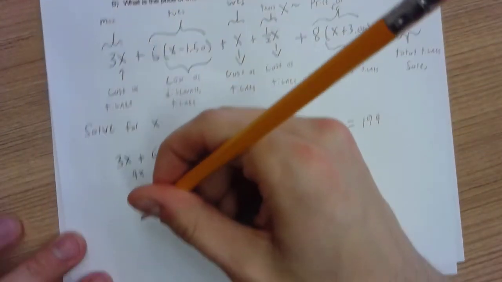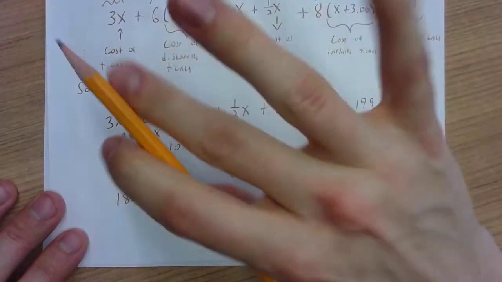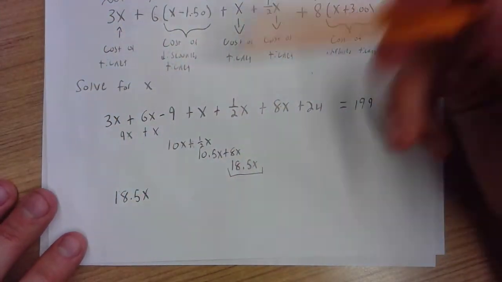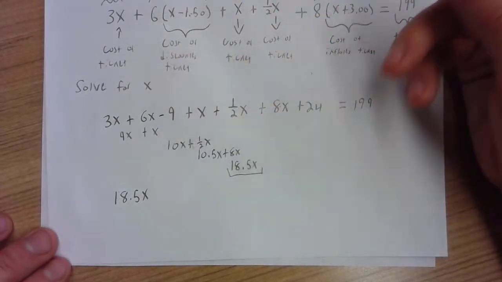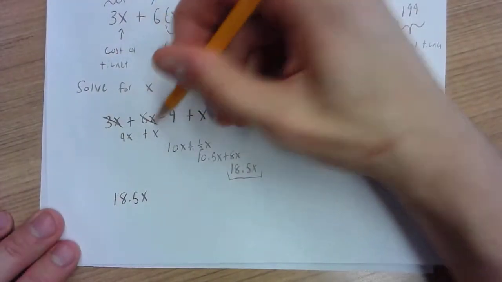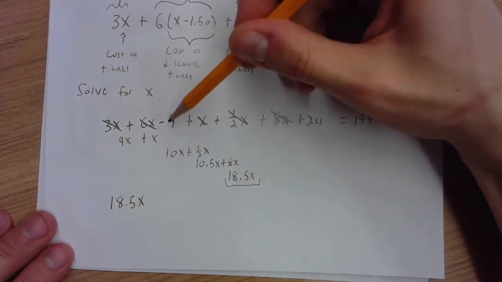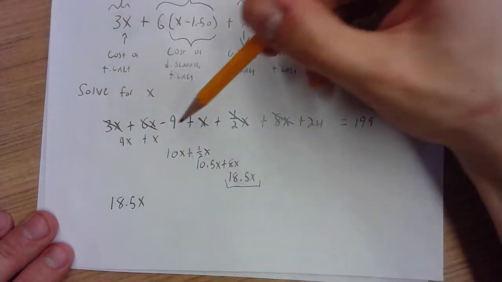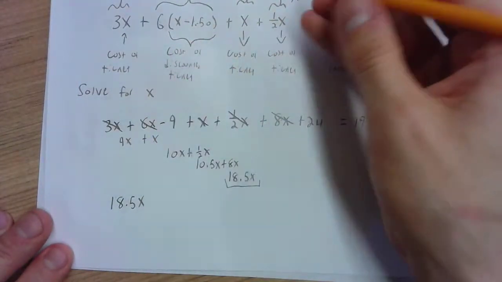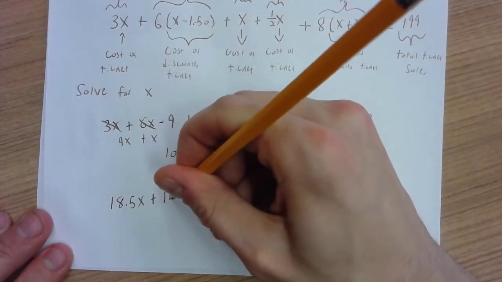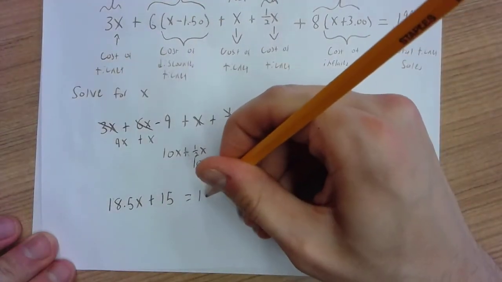Great, so I'm going to just rewrite that for simplicity's sake. Write down here 18.5x. That is the sum of all of my x's in this equation. So I've sold 18.5 tickets, essentially, but we'll see how that makes sense in a second. So now we have to just get our numbers, right? We've done this, this, this, this, this. All of those have been represented by our 18.5x. Now we just have a -9 and a 24. -9 plus 24 is going to be a positive 15. So a positive 15. That is going to equal $199.